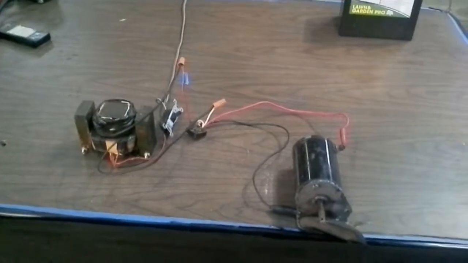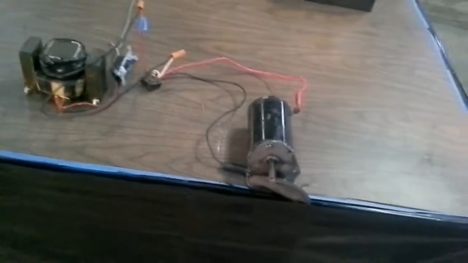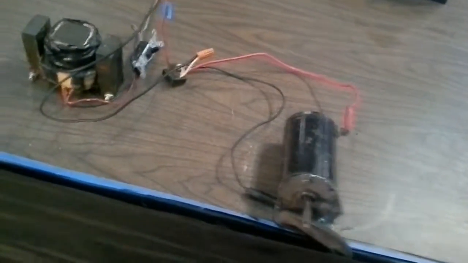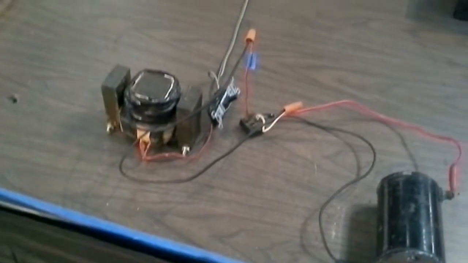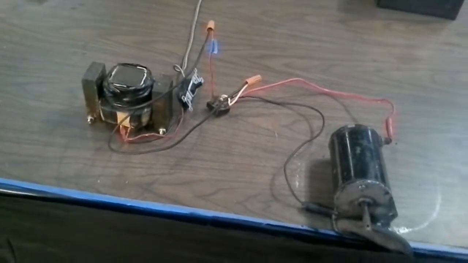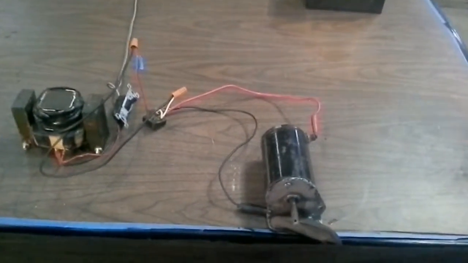That's how it works. Tesla figured all this out years ago. We've just made it more intense, more power, more voltage on the AC transmission lines and on the apparatuses we use in our devices.